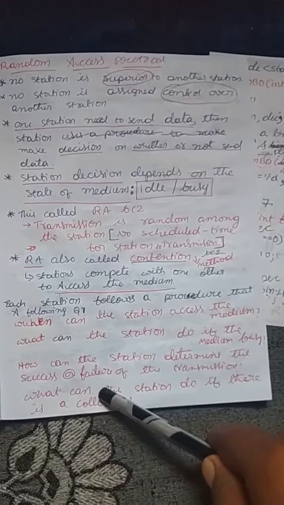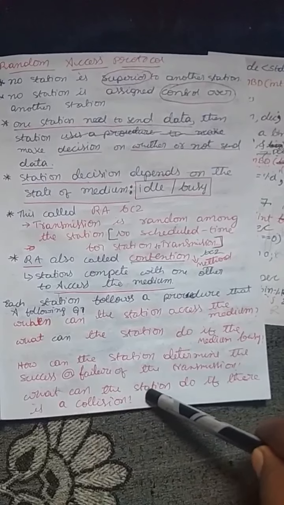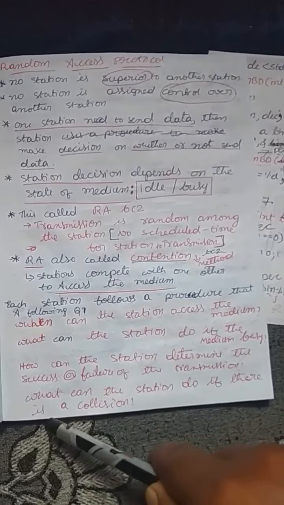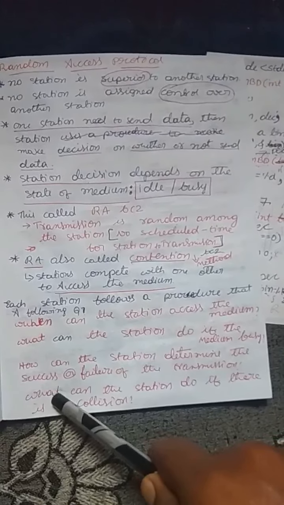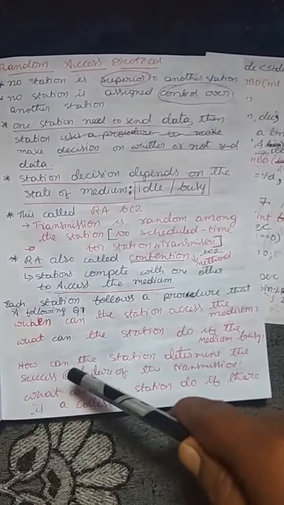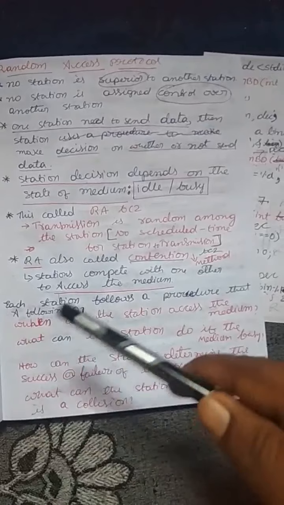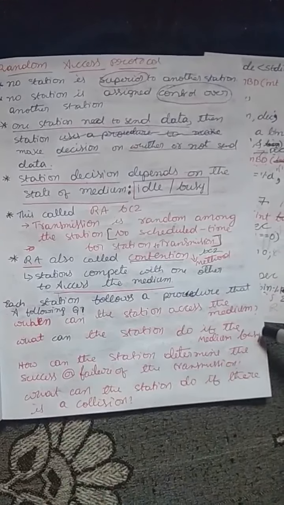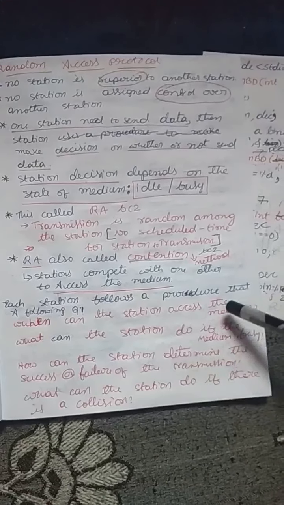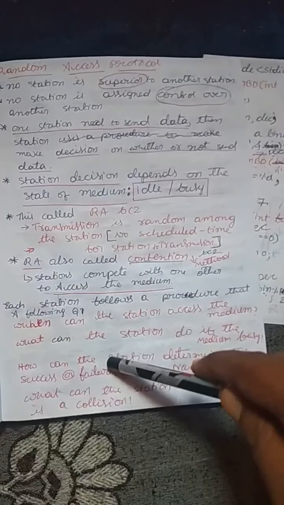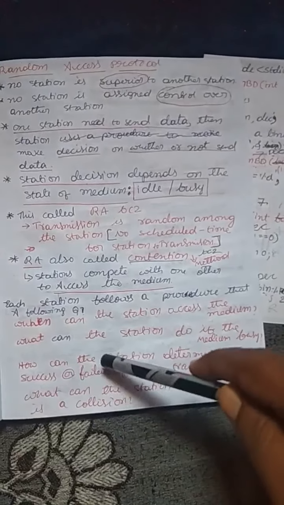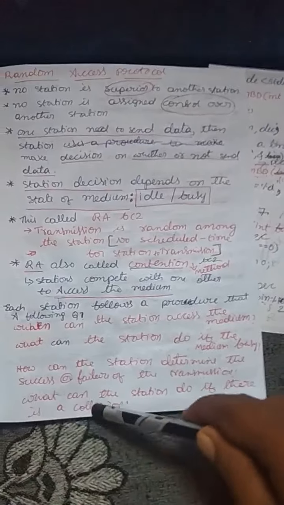Next, what can the station do if there is a collision? Means what will the station do if the transmission has a collision between the packets? Means a mixing of the packets is called a collision here.